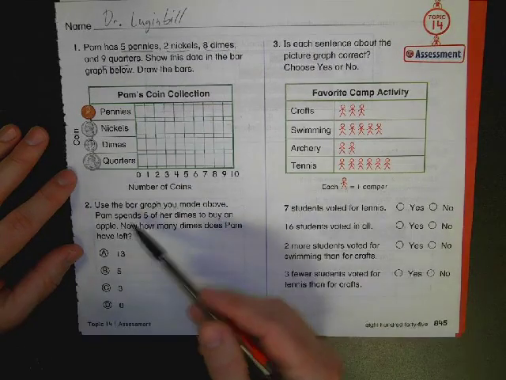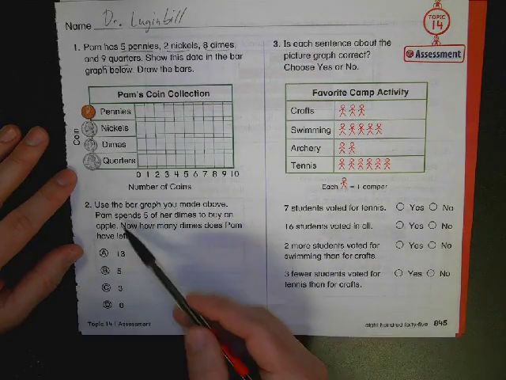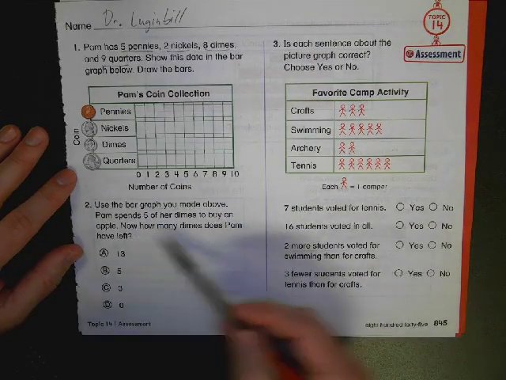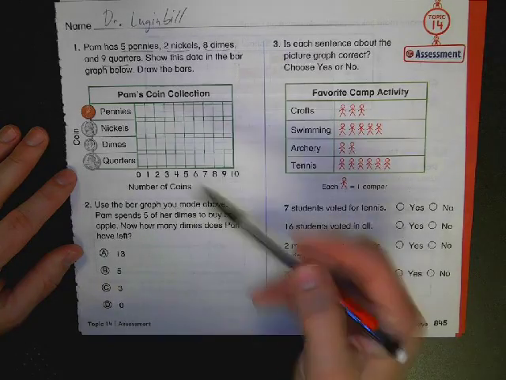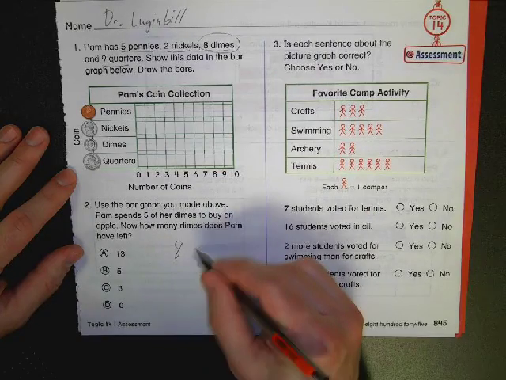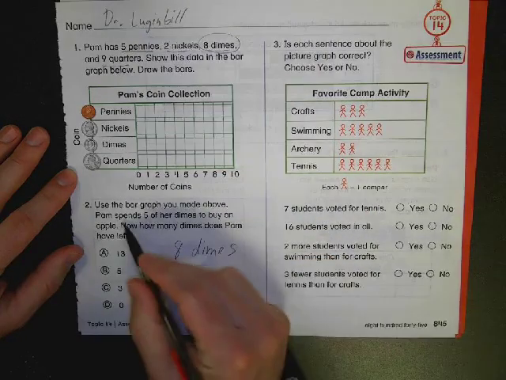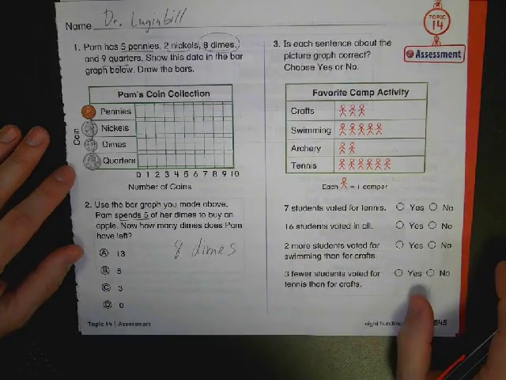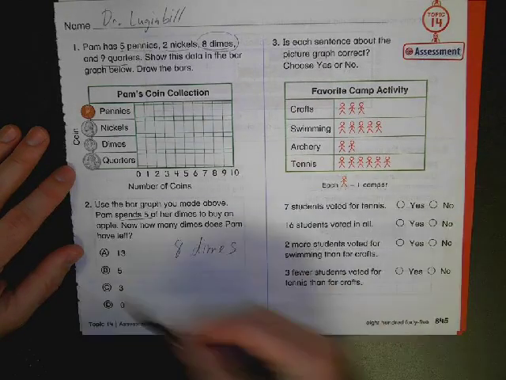It says use the bar graph you made above. Pam spent 5 of her dimes to buy an apple. How many dimes does she have left? Well, if she started with 8 dimes and she spends 5, that's key information that you can underline. How many does she have left?